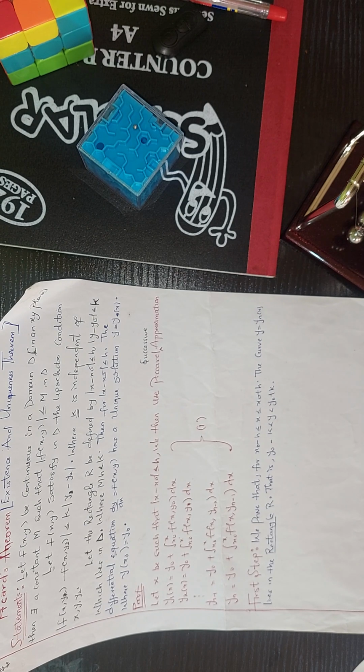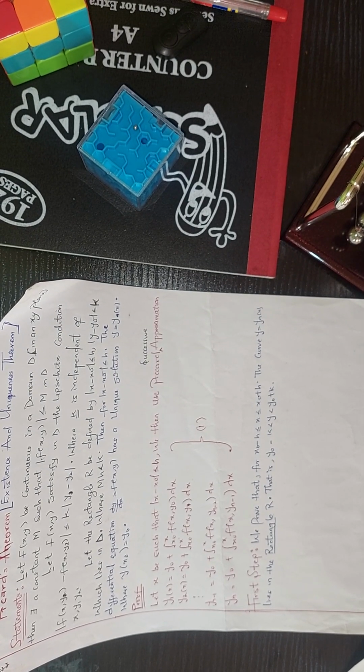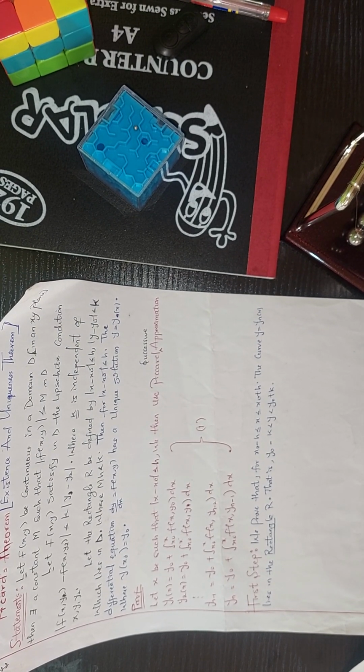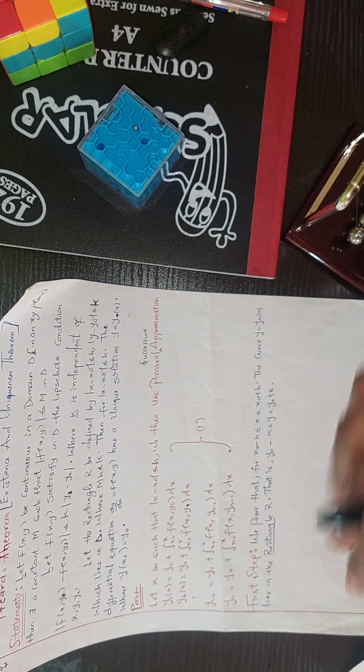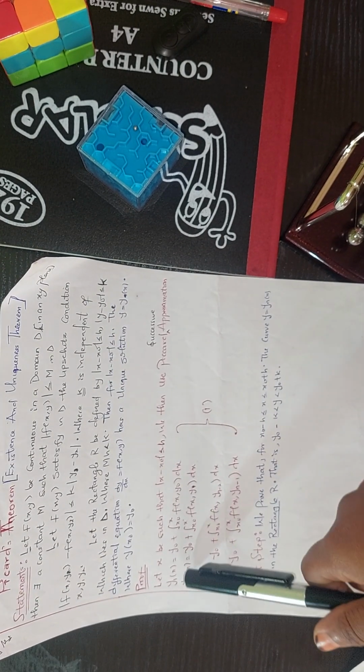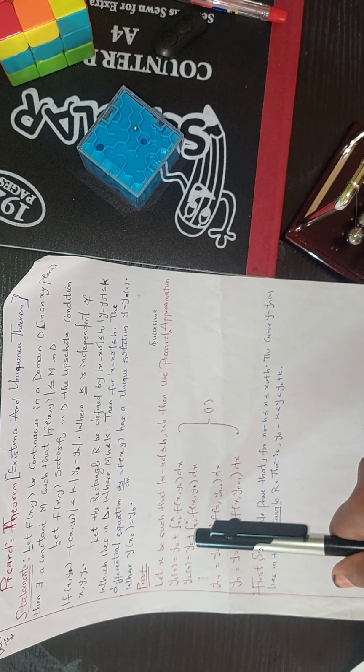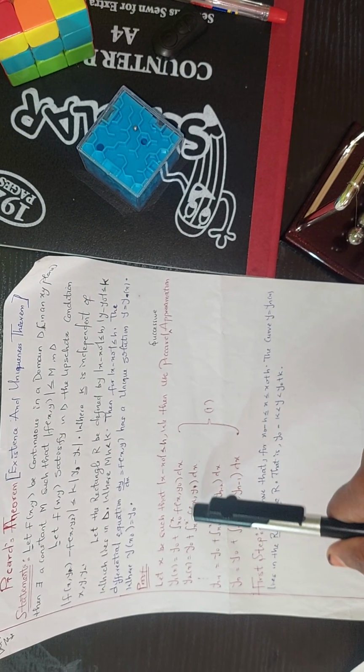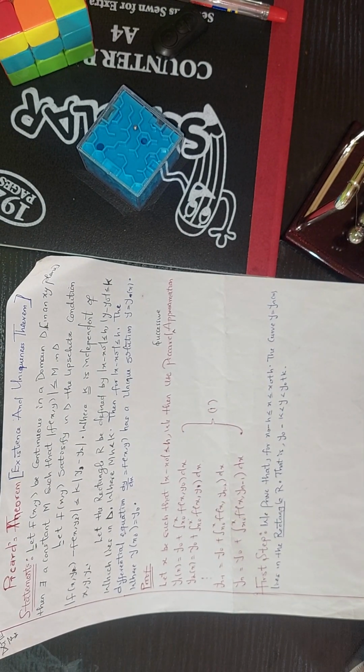Now, for us to prove this, we're going to use the Picard approximation, which I have also explained in one of my recently uploaded videos, so you might have to watch that too. But I wrote a few things down here. So you have y1 of x equal to y naught plus the integral from x naught to x of f of x comma y naught dx.